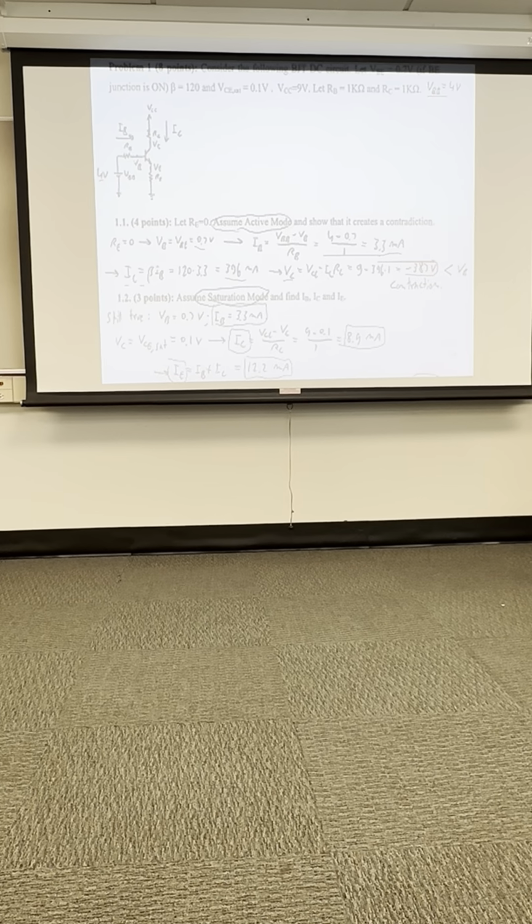So now, the author says now assume saturation on I sub B, I sub C, and I sub E. The original calculation of I sub B is still correct. What's different now is V sub C. Instead of this formula, we change over to V sub C equal to V sub C sat, which is 0.1, because we're assuming the emitter is grounded, so 0 plus 0.1.